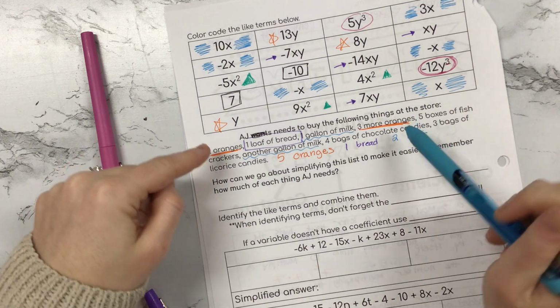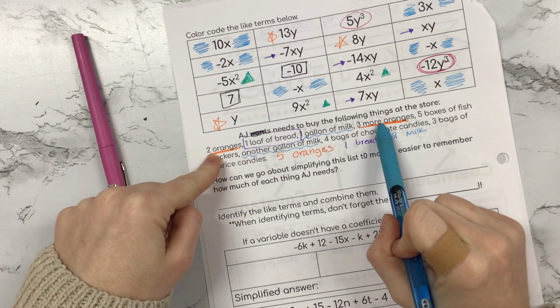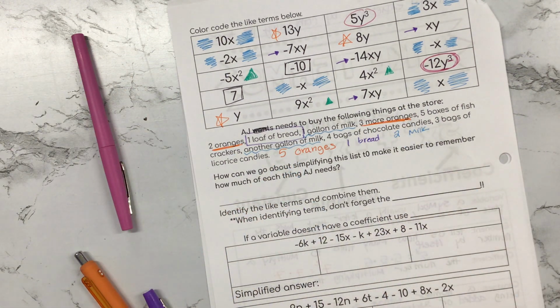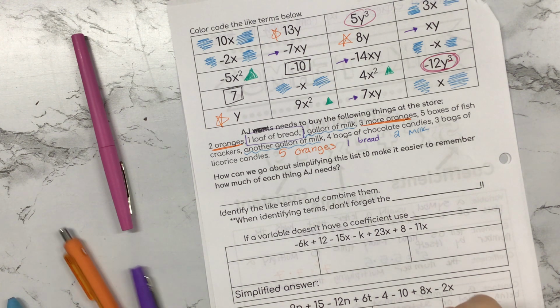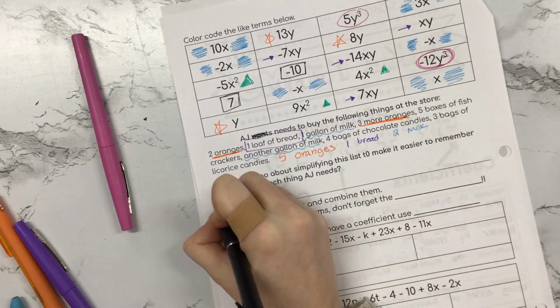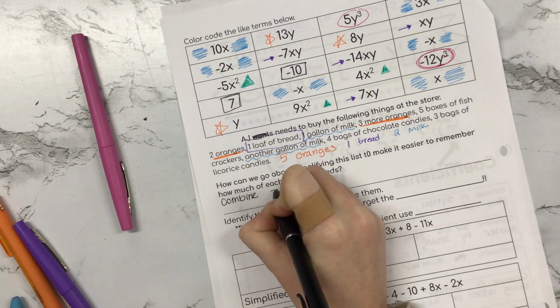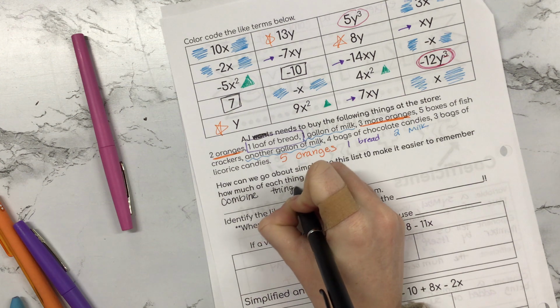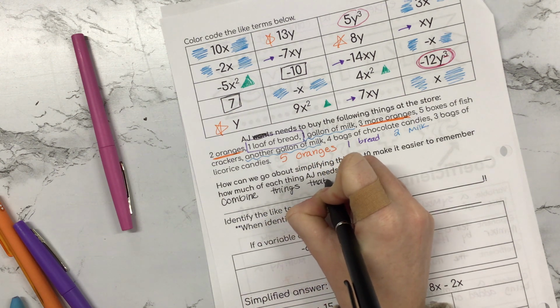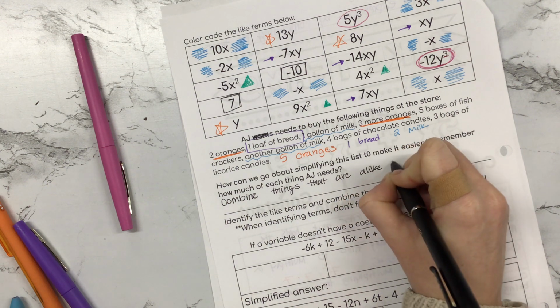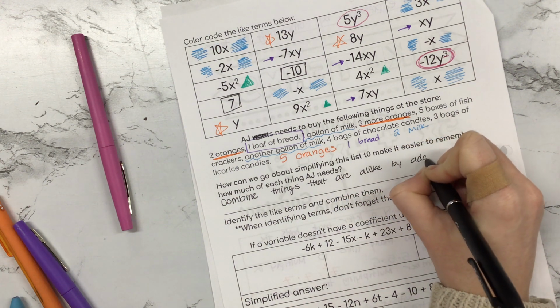I'm saying, okay, these 2 things are the same. Even though they have different numbers, I can add them together to condense them. So what we did there was we combined things that are alike by adding their amounts.